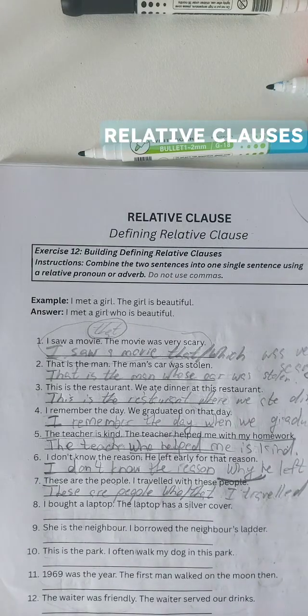These are people who are... Muhammad, you don't need "are" here.